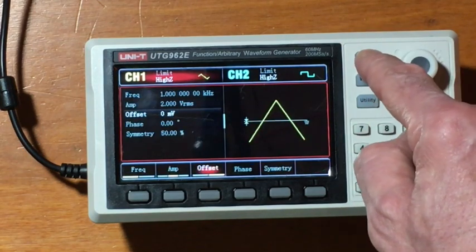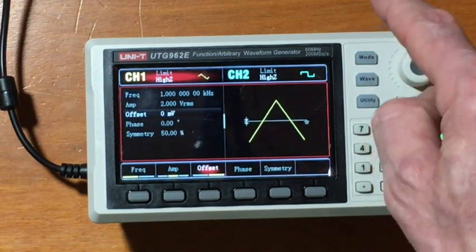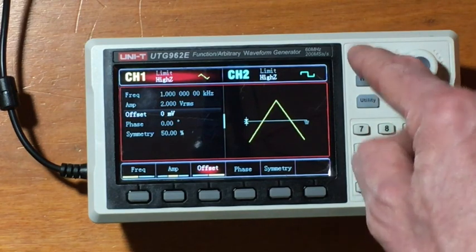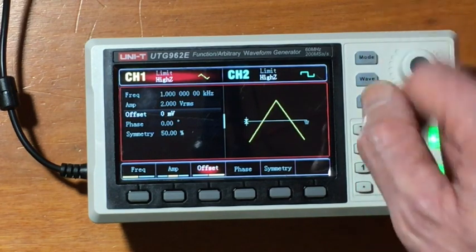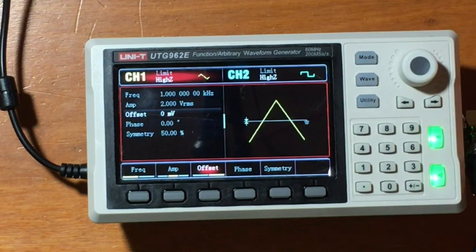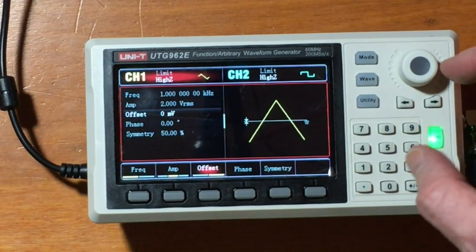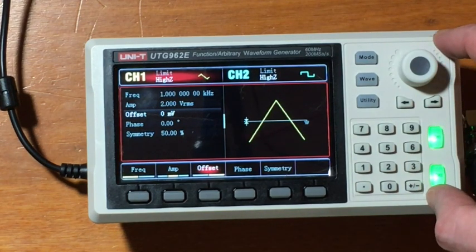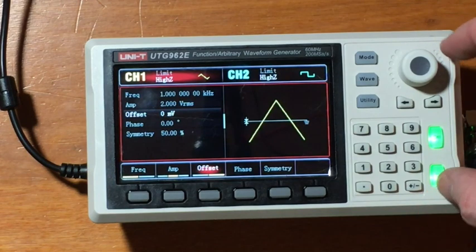So just make sure that you're on just the basic output and don't have AM turned on or something like that. But anyway, I hope this has been beneficial and will make it easier for you to start using the thing next time you're in the lab.